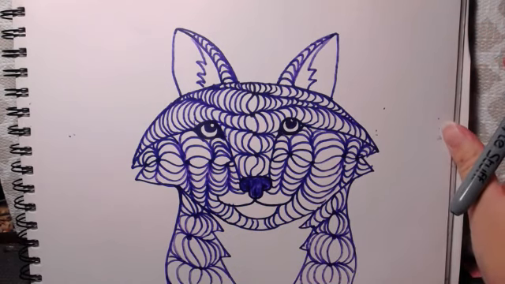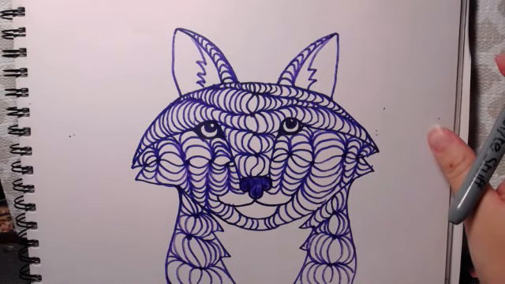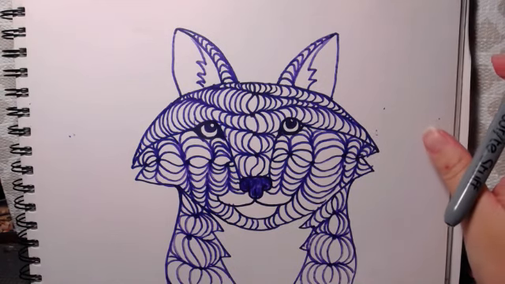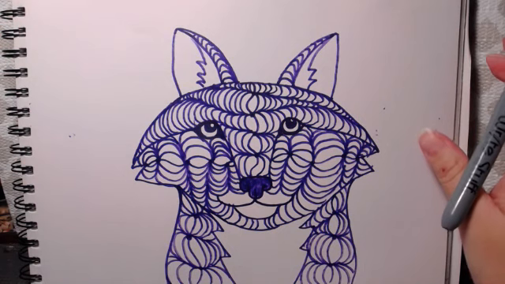Hopefully you guys have some pretty cool animals. You can do this with any animal drawing. You do not have to do a fox. But if you followed along, I hope you have a pretty cool looking fox. I think he looks like he has scales. He might look a little creepy, but that's okay. It was a fun experiment and I hope you enjoyed it too.